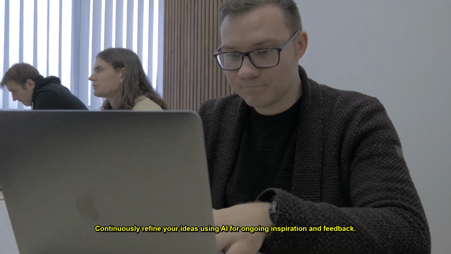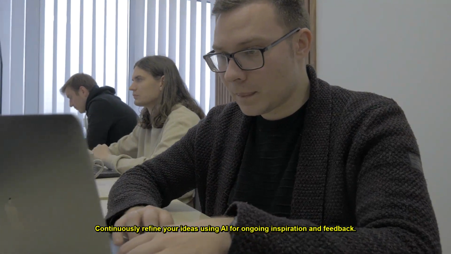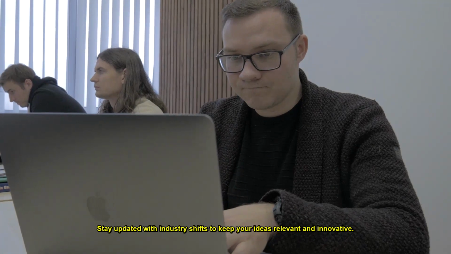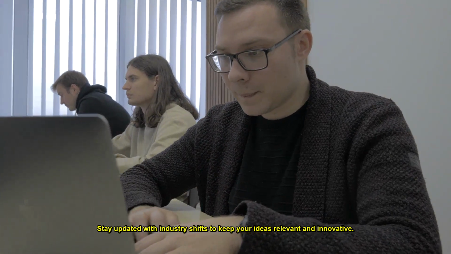Continuously refine your ideas using AI for ongoing inspiration and feedback. Stay updated with industry shifts to keep your ideas relevant and innovative.